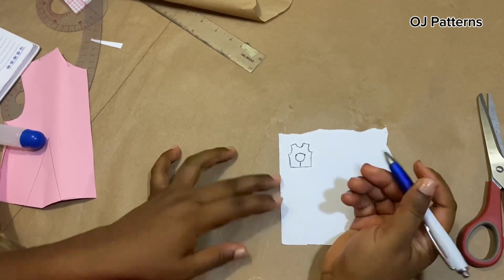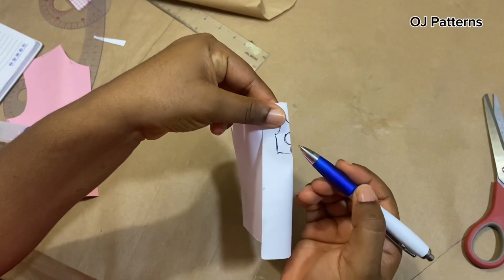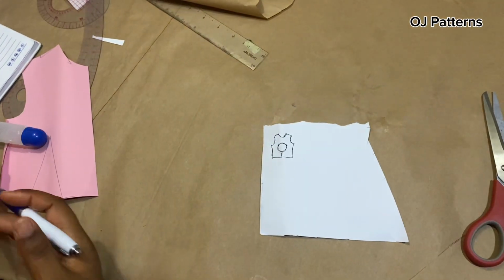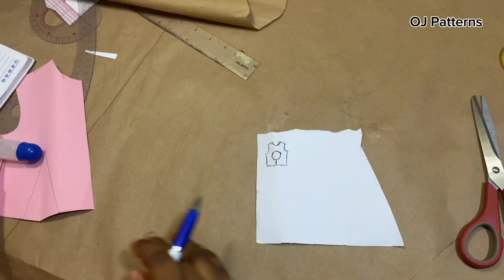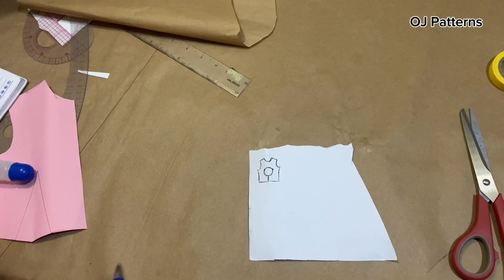So this is a symmetric design, which means by the time I fold it into half like this, one part of it, if you open up, you have exactly what you have on the other side. So that's what makes it a symmetric design. So for this, I don't need the full front pattern. I can just work with what we have.